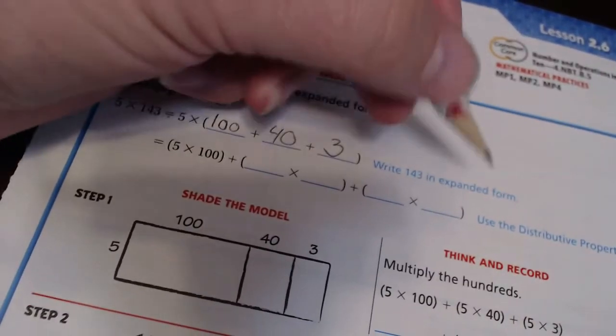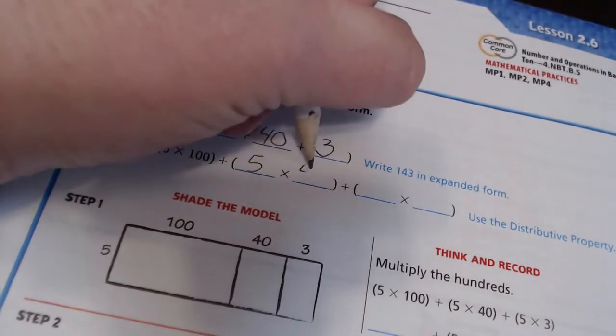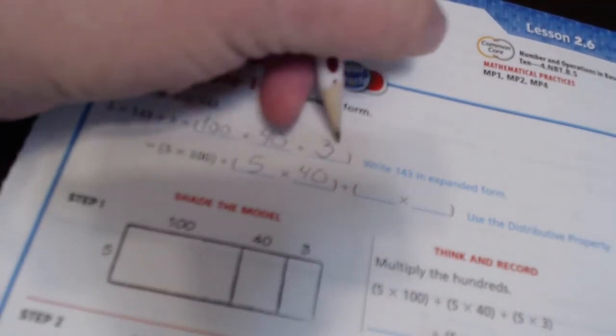We're going to go 100, because there's a 1 in the hundreds, 40, because there's a 4 in the tens, and 3. We have now written this in expanded form, 143. All right, and if we use the distributive property, we end up with 5 times 100, 5 times 40, and 5 times 3.